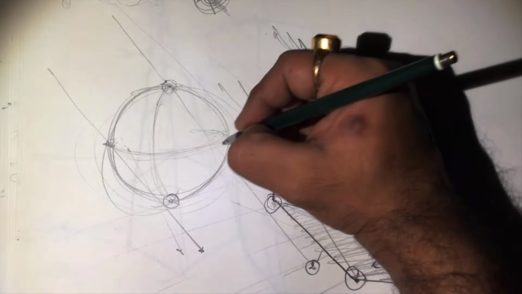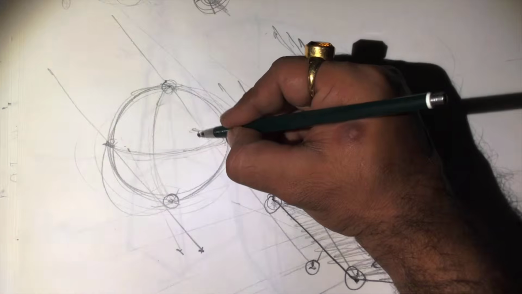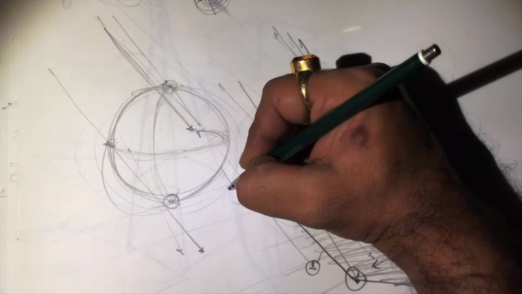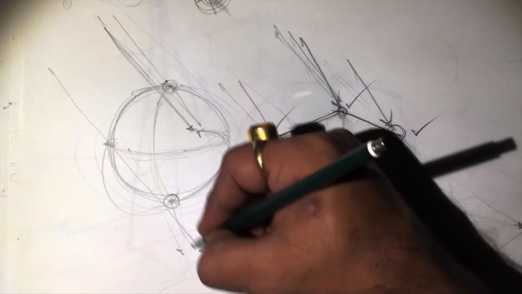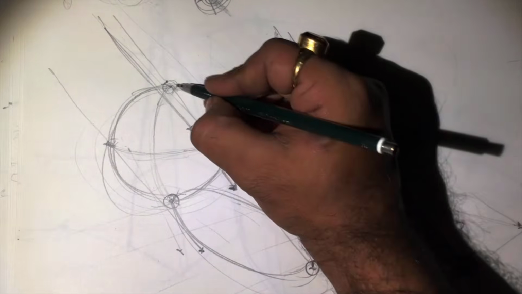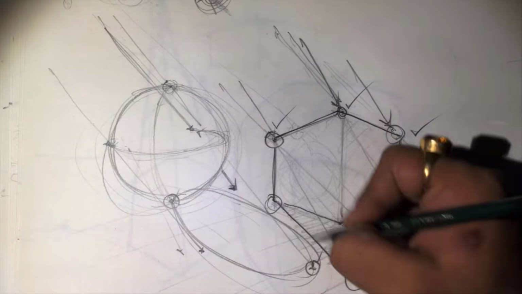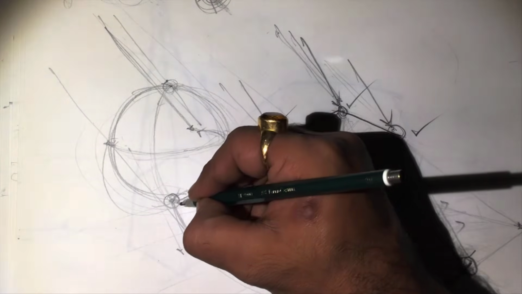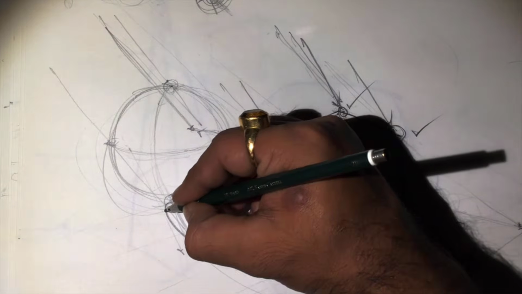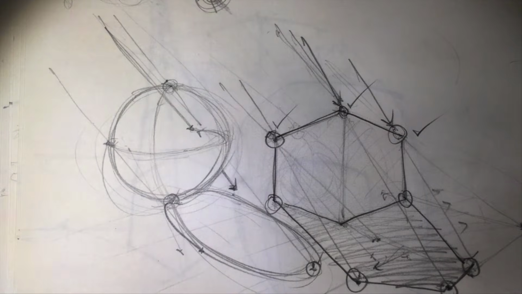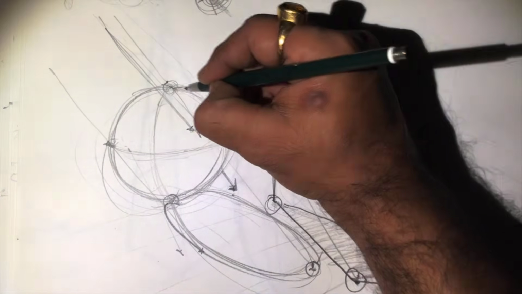Similarly, this equator would move back like this, and the light behind would cast a shadow somewhere over here. When you connect them all together, you have to understand it's all curved, so this will be curved too, but it will be passing through all these 4 points, and that will give you an idea of how the sphere would cast a shadow.